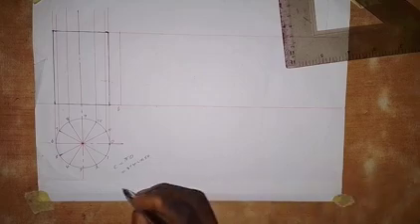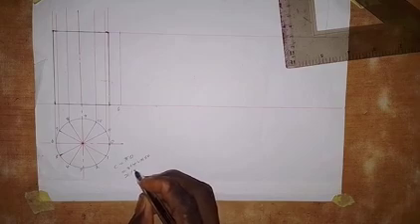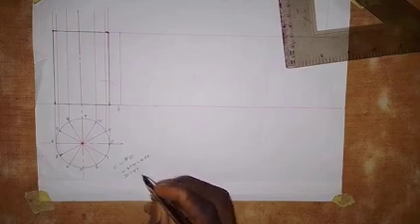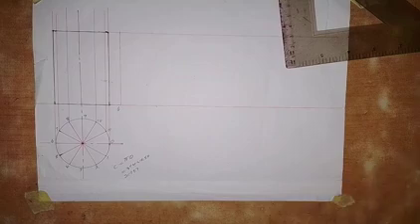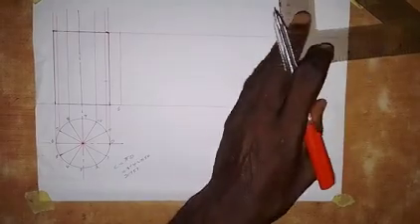So that will give us approximately 157 millimeters. So you are going to take a measurement of 157 millimeters.